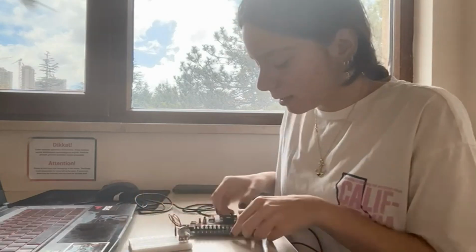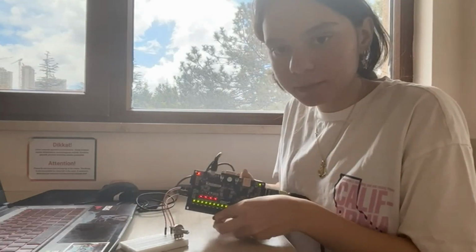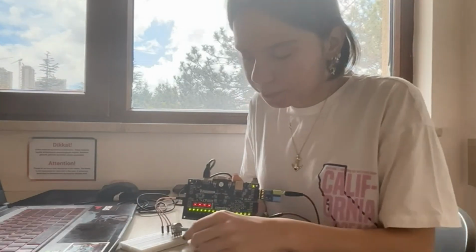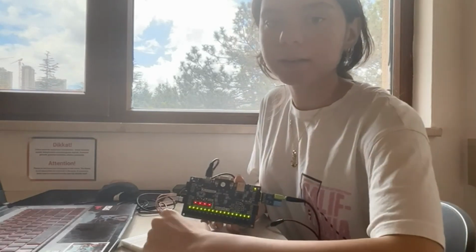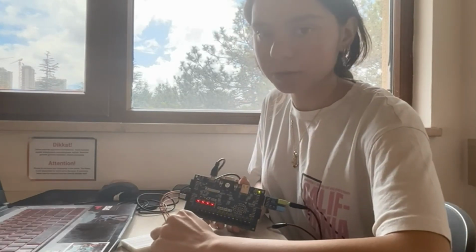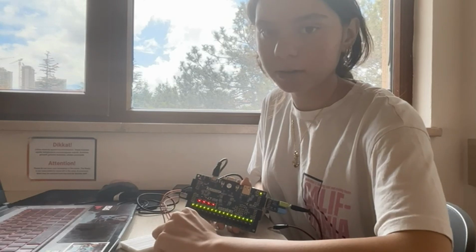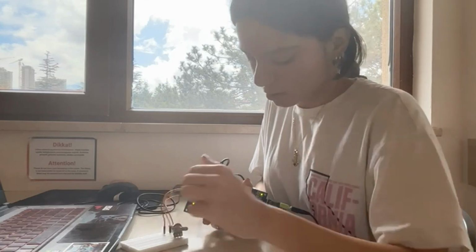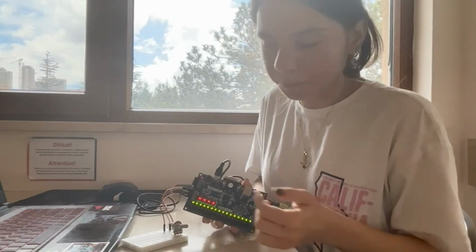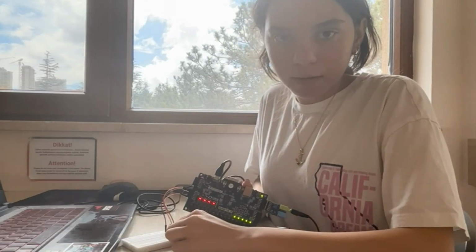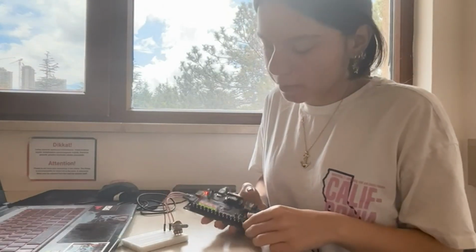Also, I used a potentiometer to control the master volume of the whole audio, and the volume level can be shown with the LEDs here as I turn it up and down. It controls the master volume.